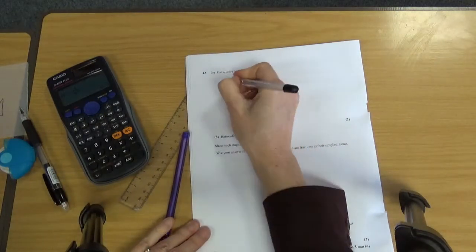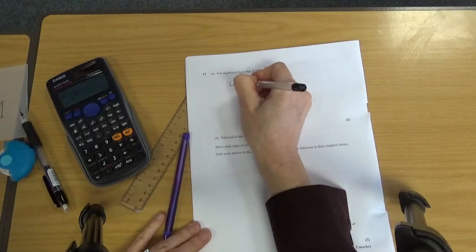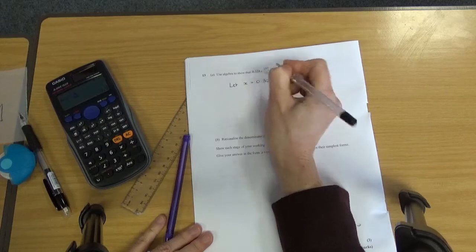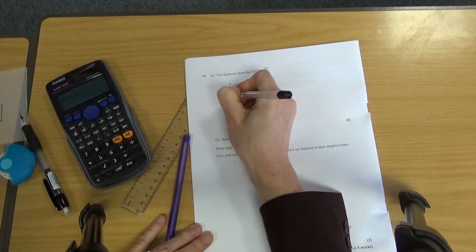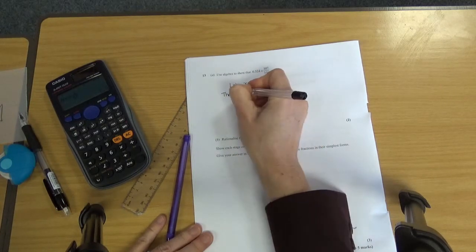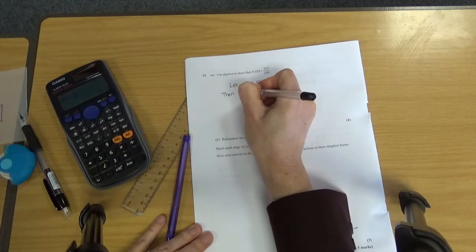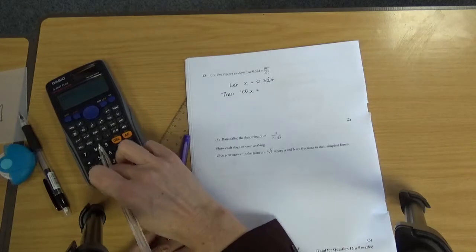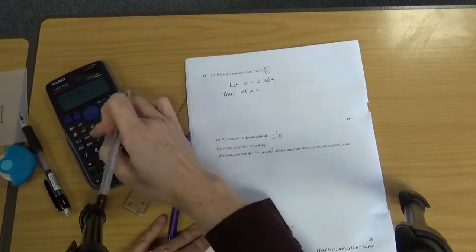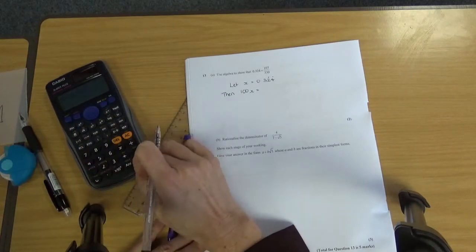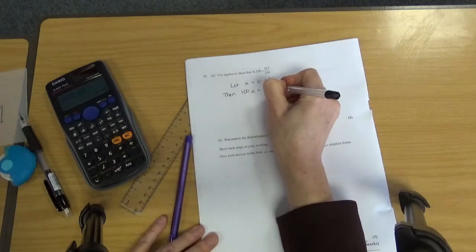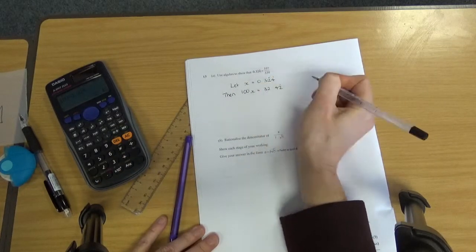This is let then hence, so let x equal the number they've given me. Then I've got 2 dots, so I'm going to multiply with 2 zeros. So 100 times 0.3, then I want dots over the 2 and the 4. That's 32.42 with dots over the 4 and the 2.